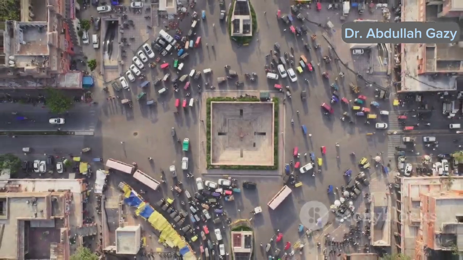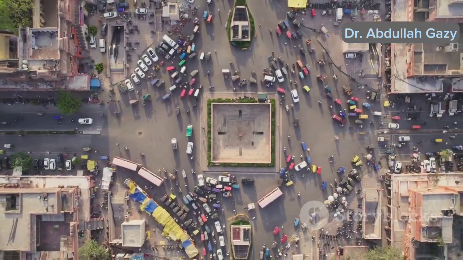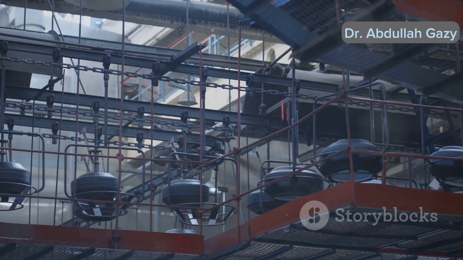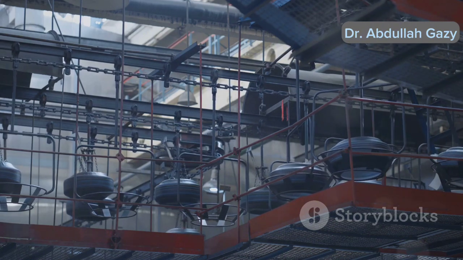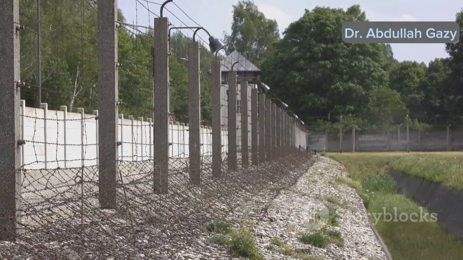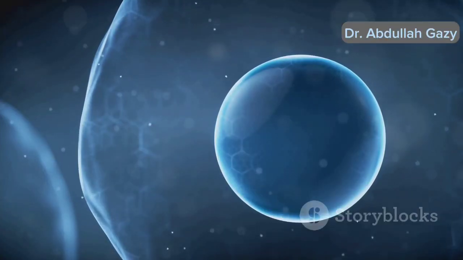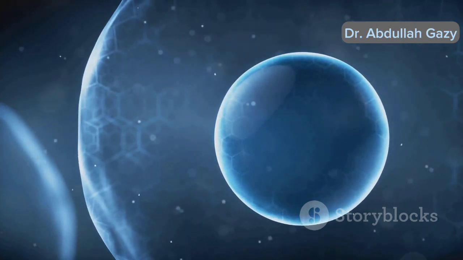Imagine the cell as a bustling city, teeming with life and activity. It's filled with workers, buildings, and a constant flow of materials, all working in harmony. All of this activity needs to be contained and protected, ensuring everything runs smoothly. That's where the cell membrane comes in, playing a crucial role.